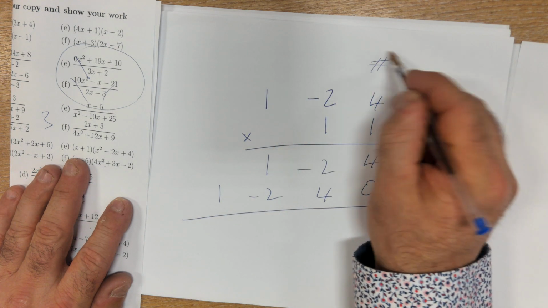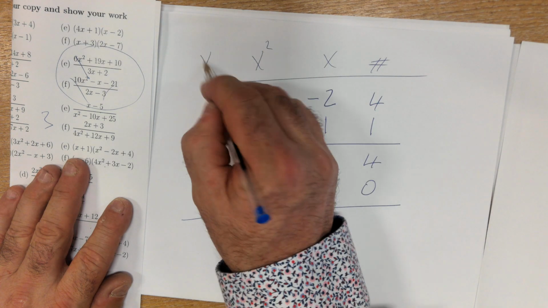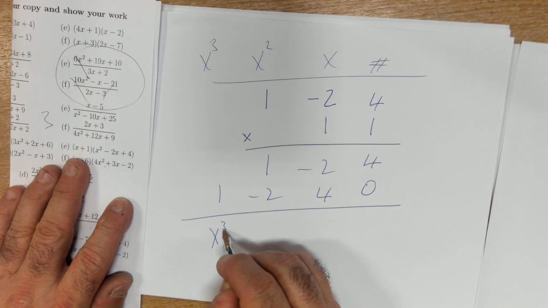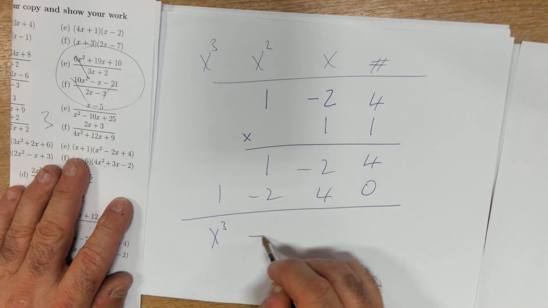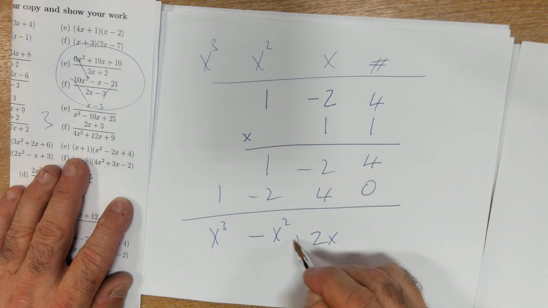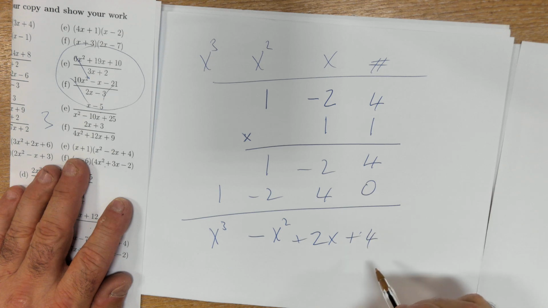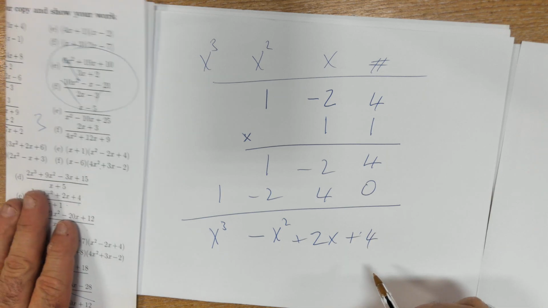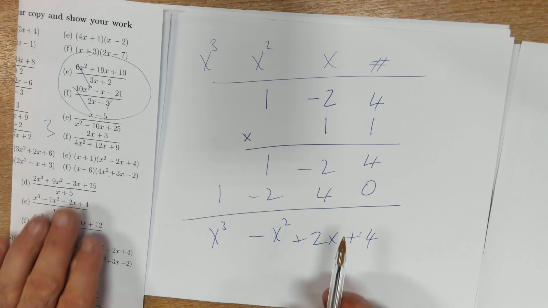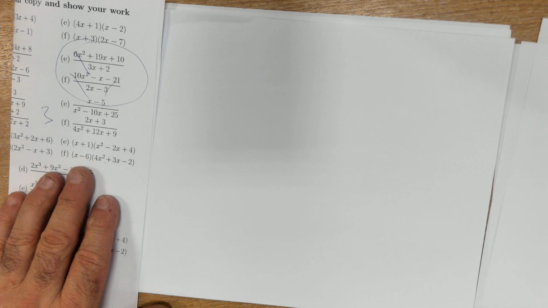That's the same as a cardinal number in sets. You've got your x's, your x squareds, and your x cubes. So adding straight down here, we see we have an x cubed. We add them, we see we have a minus x squared. We add them, we see we have 2x, which is plus, and we add that, and you get plus 4. Okay, now just drifting on to E and F here, I want to check that it's all set up right. It is. And now I'm going to do question 4F.